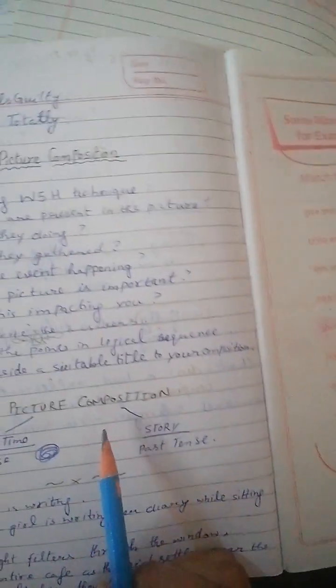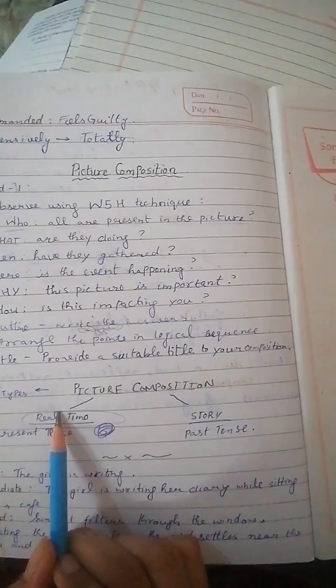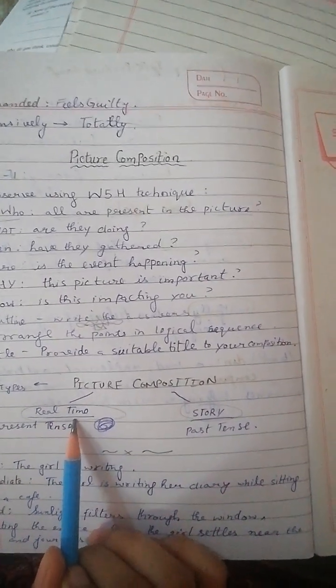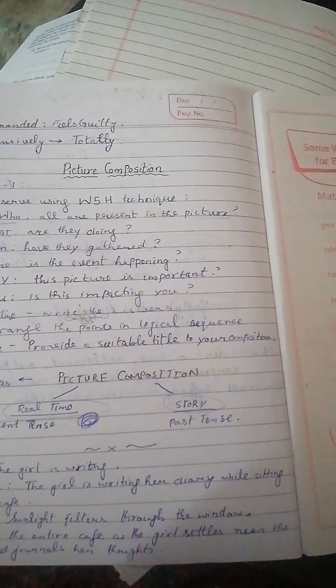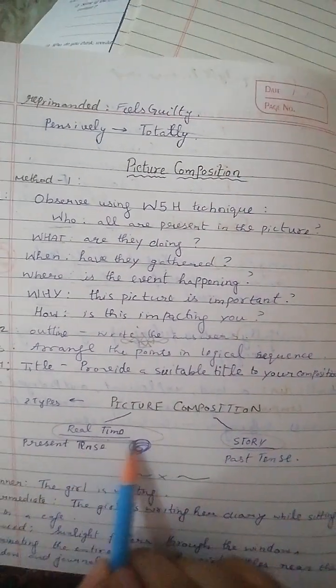Picture composition. What is picture composition? Picture composition is of two types. First is real time and story. That means if you talk about a recent incident, or anything that happened recently, then you talk about the real time and use present tense in it.